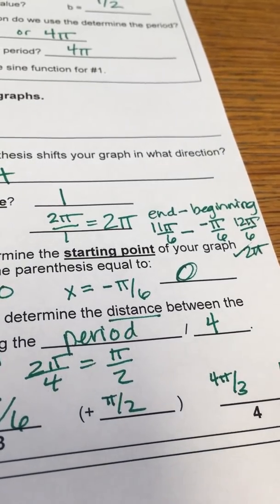So the period is always the end minus the beginning, and you can check in between these and it checks out.